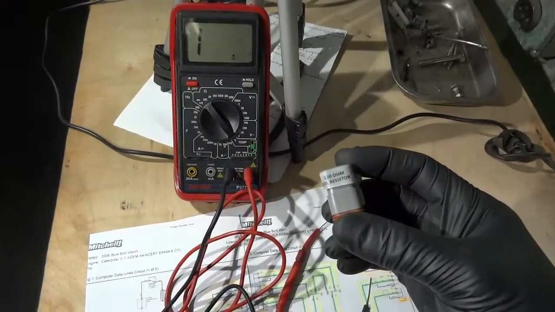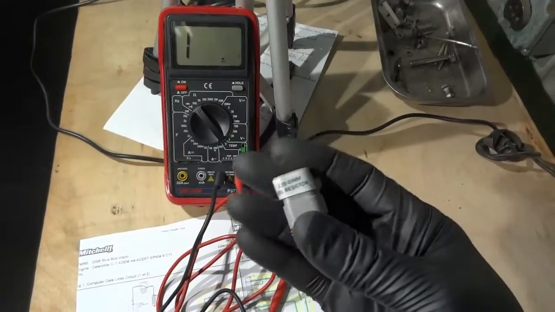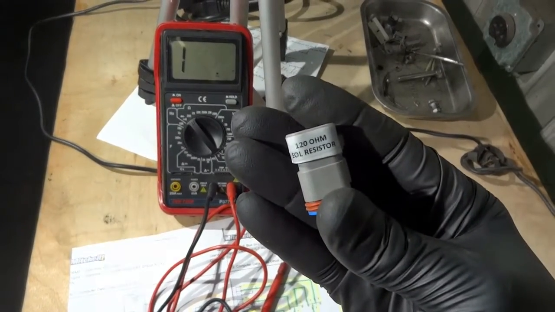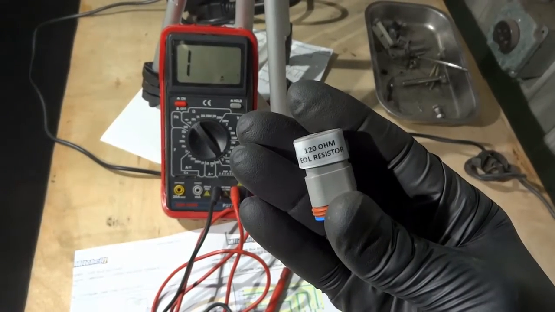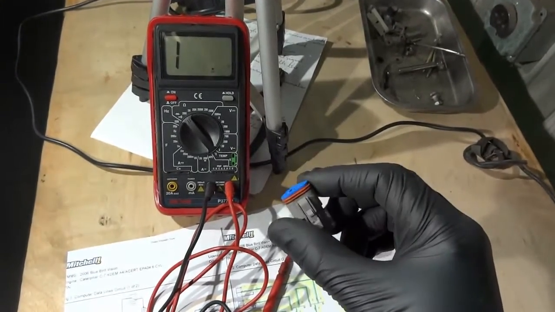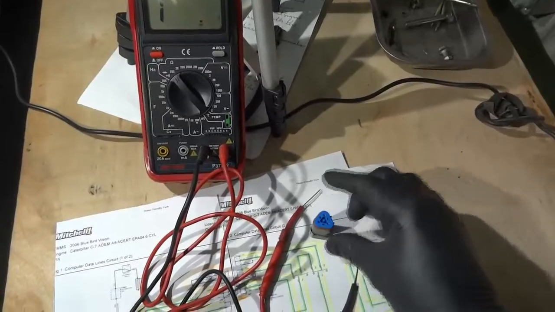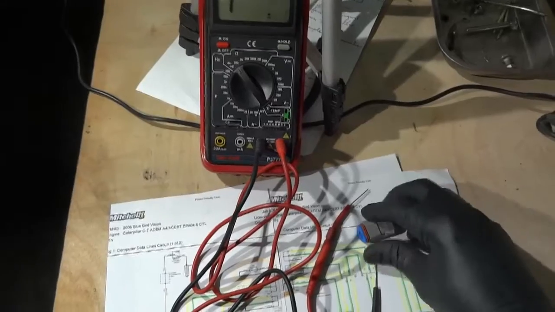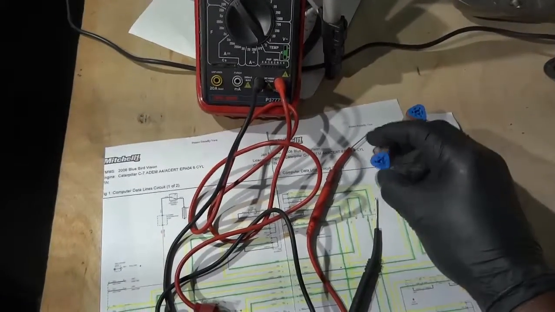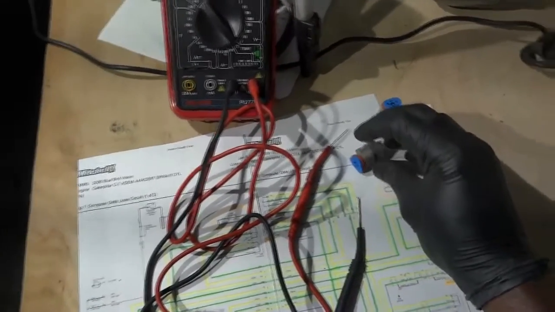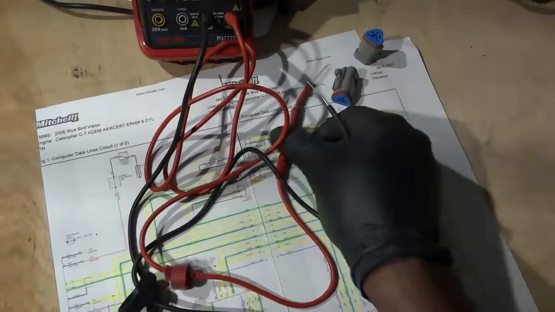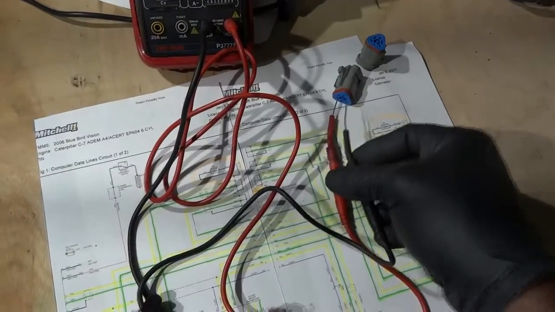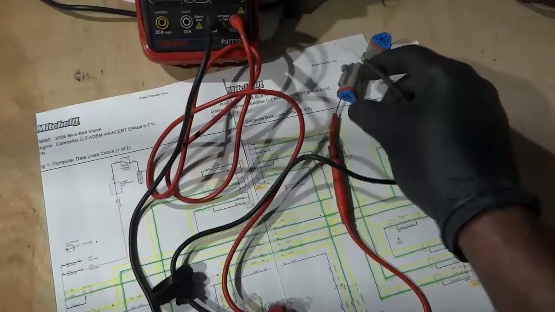Okay, luckily I had one of these resistors. As you can see, it says 120 ohms. I hope you can see that, 120 ohms. Okay, so this is a good resistor. So now let's test this one. We're gonna connect this one over here. Let me see if I can do this. Doing this one-handed is always not fun.